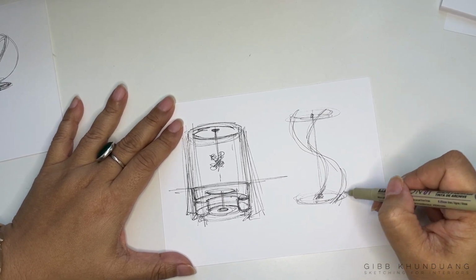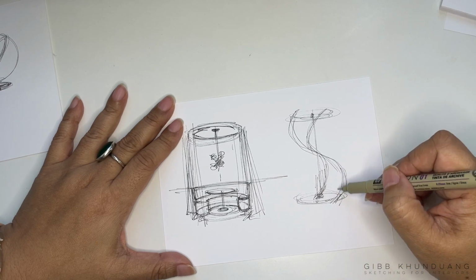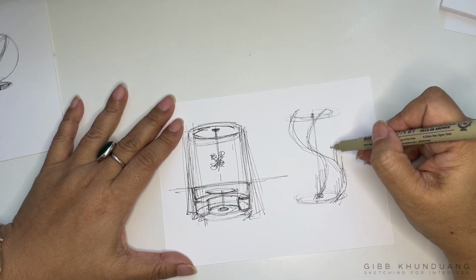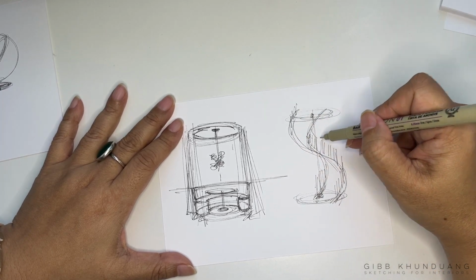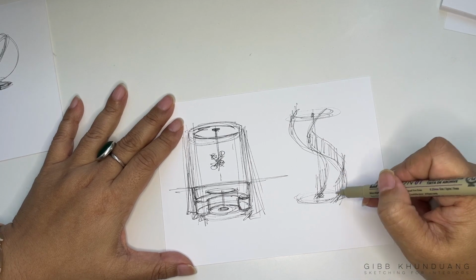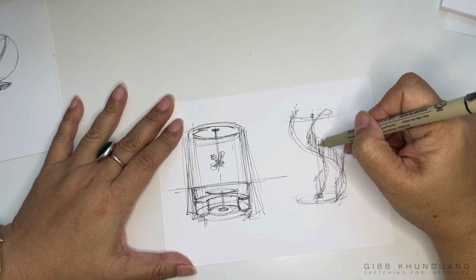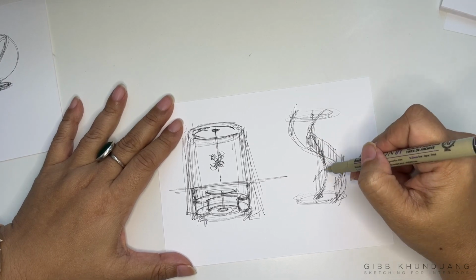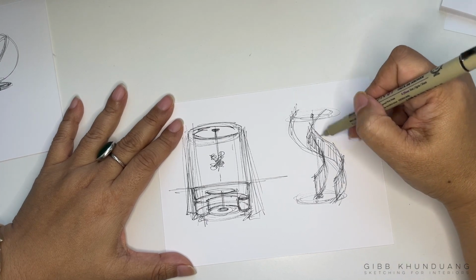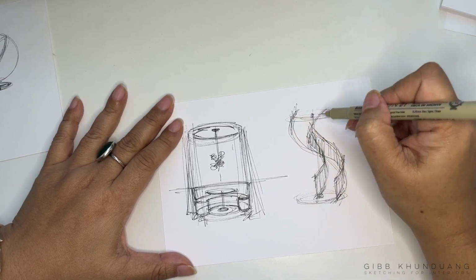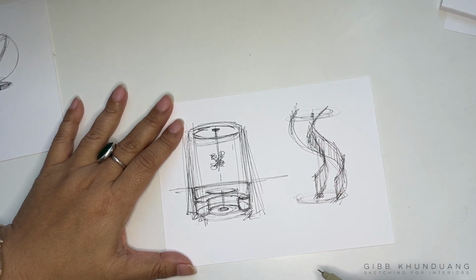All right, maybe it pops out a little bit more. Maybe you've got railing. So as you go up these stairs, something like that. Maybe something like that. Okay. And that gives you the start of a spiral staircase.